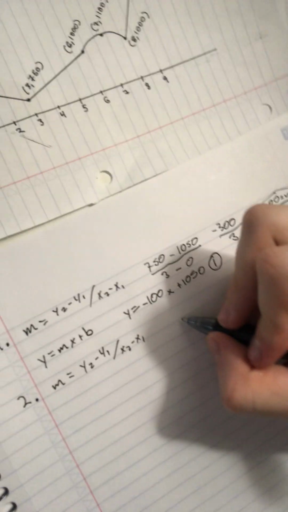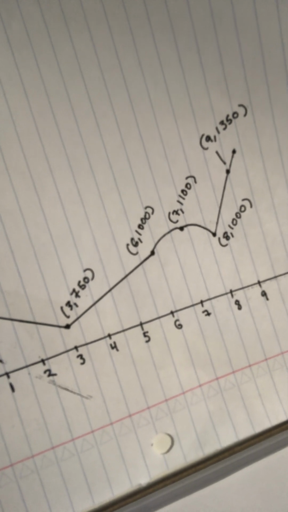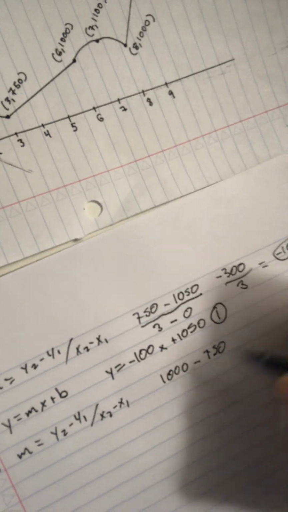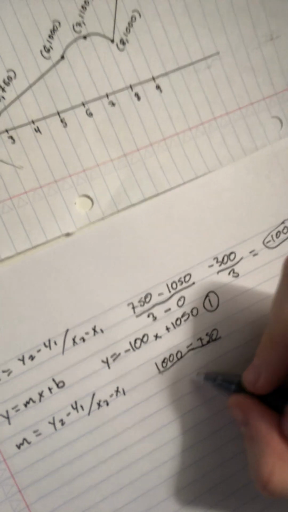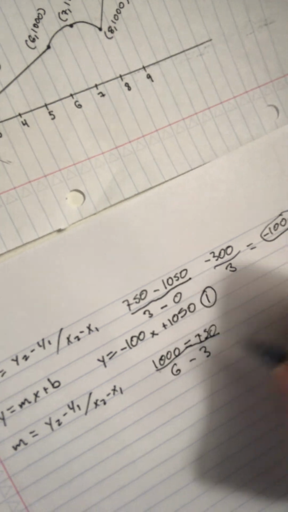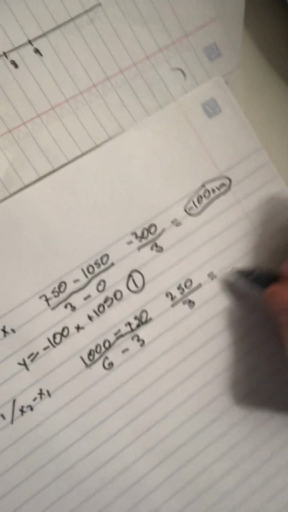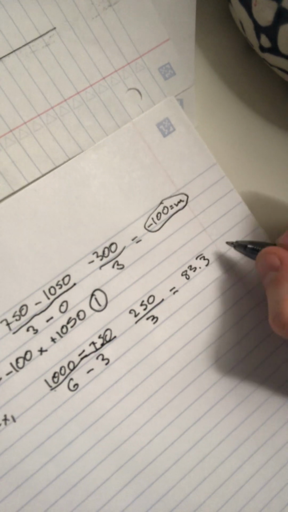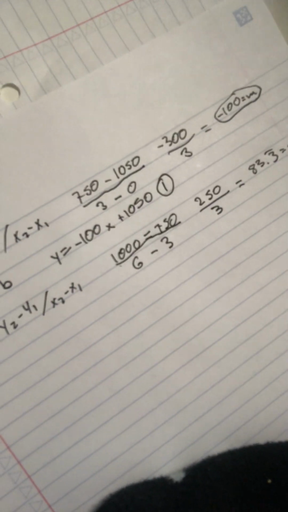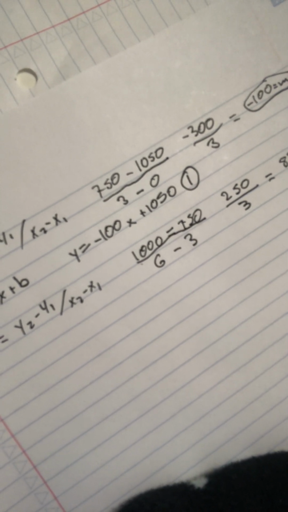So we are given our data points here as y2 being 1000. Subtract that by y1 being 750, and we're going to divide that by our x2, which is equal to 6, and our x1, which is equal to 3. We're going to get 250 divided by 3, and this is going to be a weird function because it's going to be an odd number, but we're going to get 83.3 repeated. M equals 83.3 repeated. So we're going to use the similar function here to find our formula.